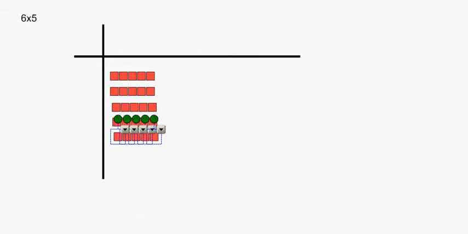So I'm going to say 6 groups of 5 or 6 sets of 5. So I'm going to bring up one group of 5, 2 groups of 5, 3 groups of 5, 4 groups of 5, 5 groups of 5, 6 groups of 5.